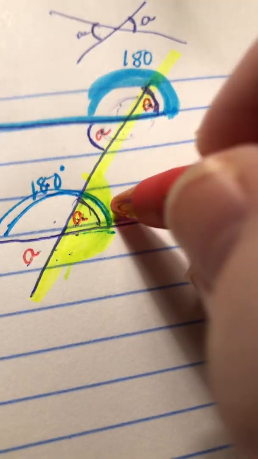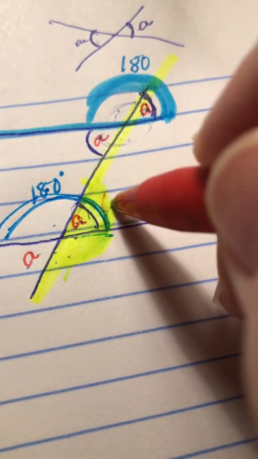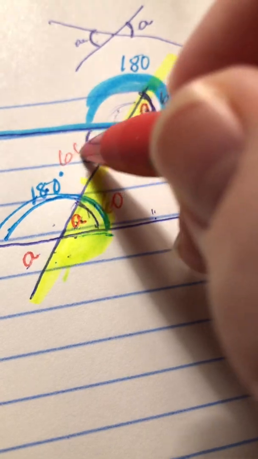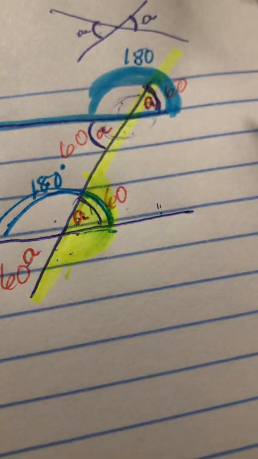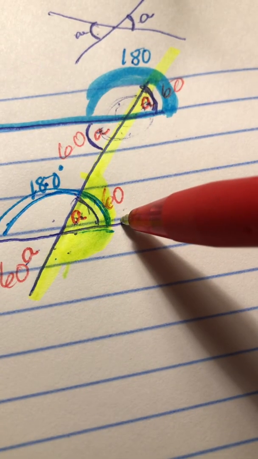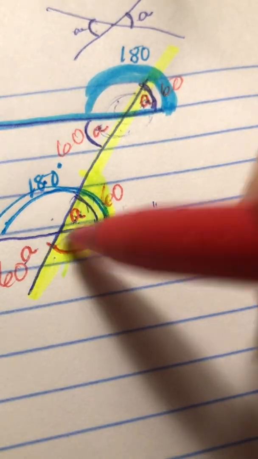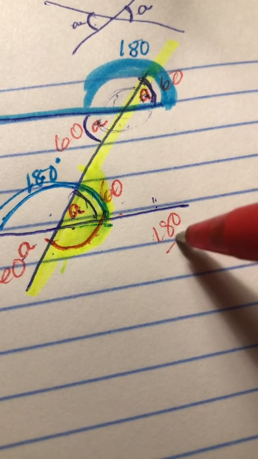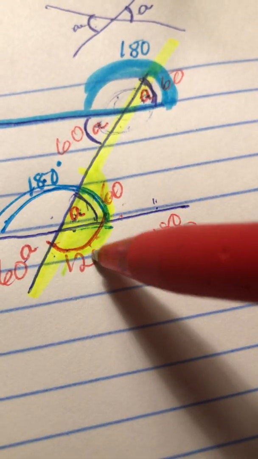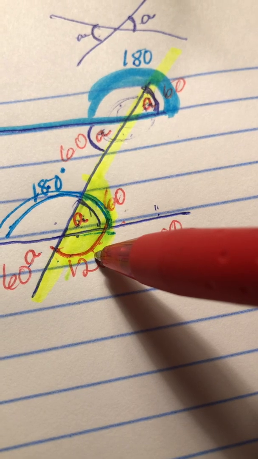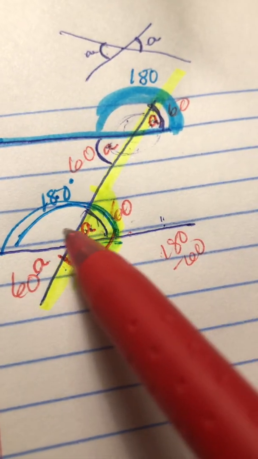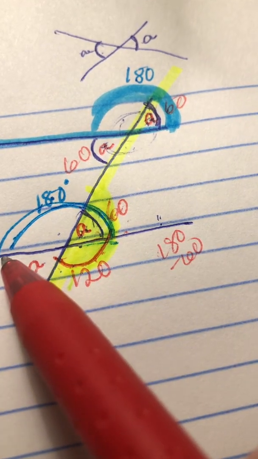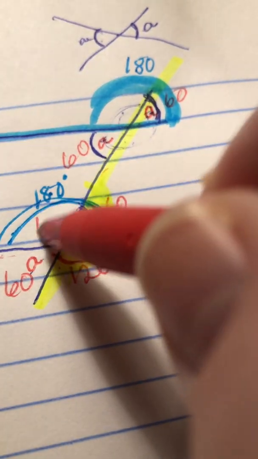So like I said earlier, if this one was 60, then we would know this one's 60, and this one's 60, and this one's 60. But we would also know that this one next to it, because the two of these together have to equal 180, I could say, what's 180 minus 60? That makes this one 120. And because these two form a straight line, then 60 and 120 here.